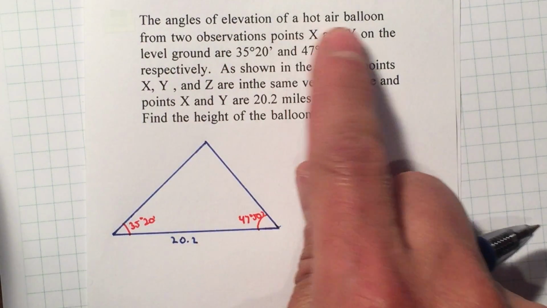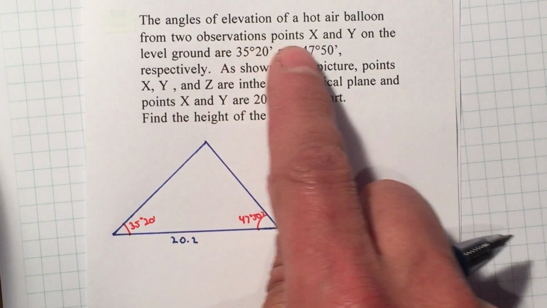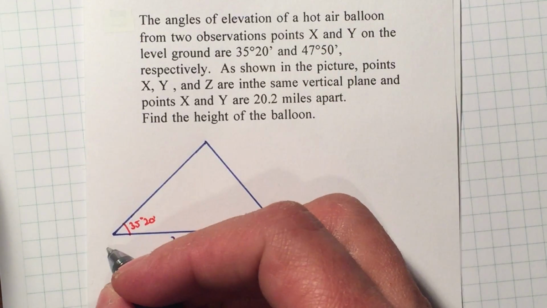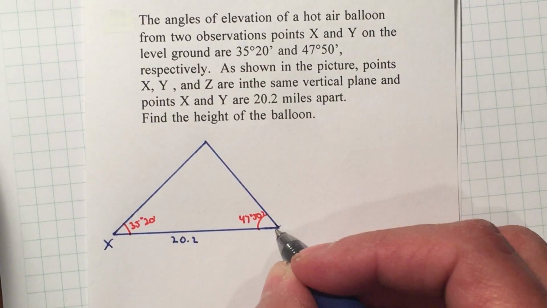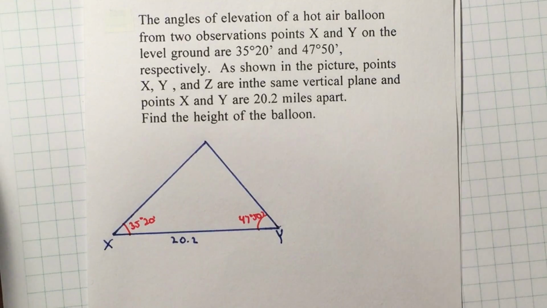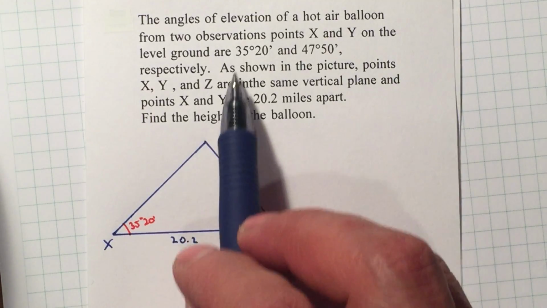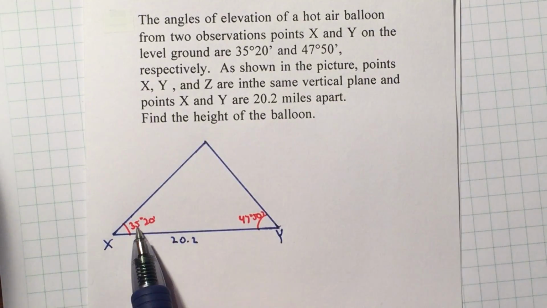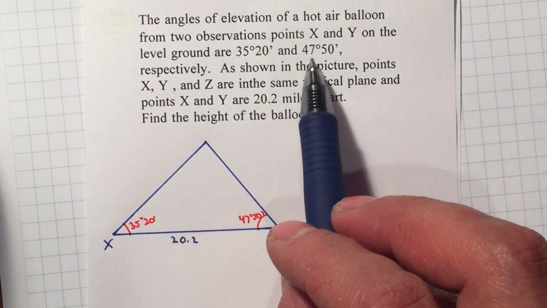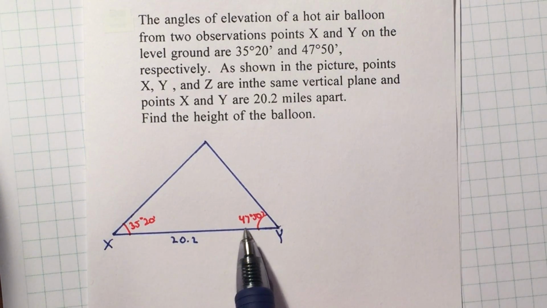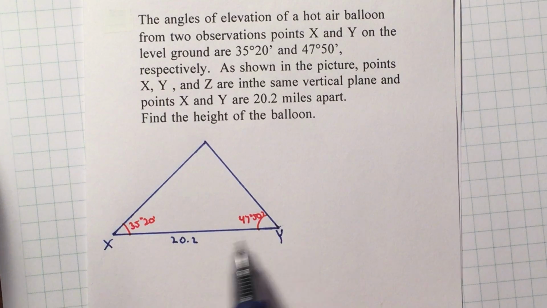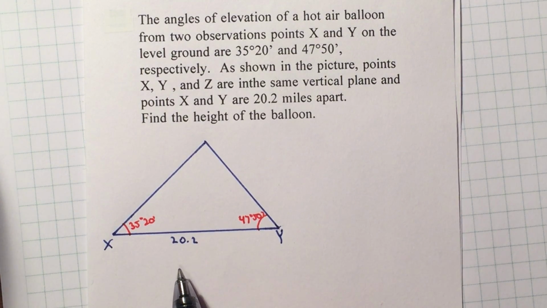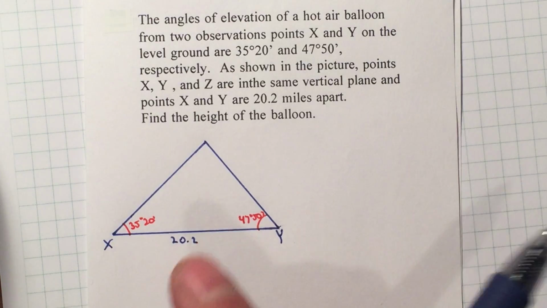The angle of elevation of a hot air balloon from two observations, points X and Y. So we have X and Y, and the picture is given to you. They're telling you that the angles of elevation are 35 degrees and 20 minutes, 47 degrees and 50 minutes, and the distance between X and Y is 20.2 miles. Find the height of the balloon.